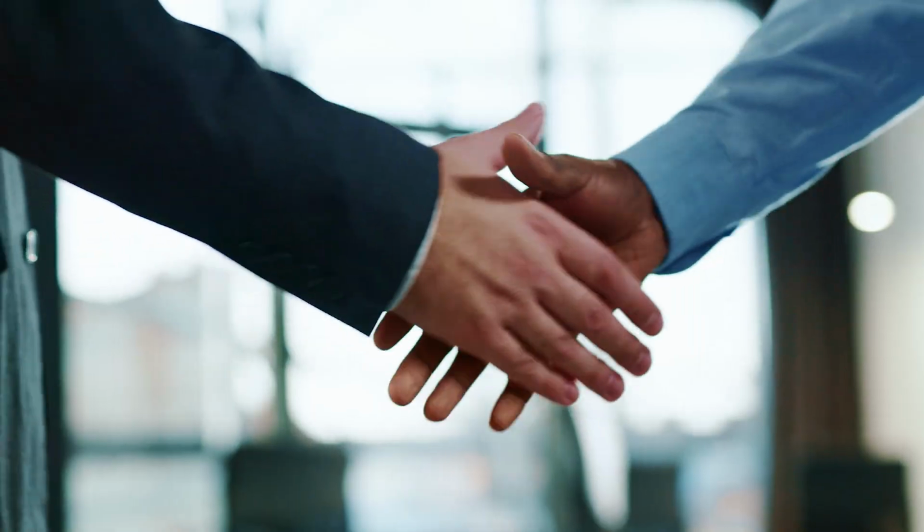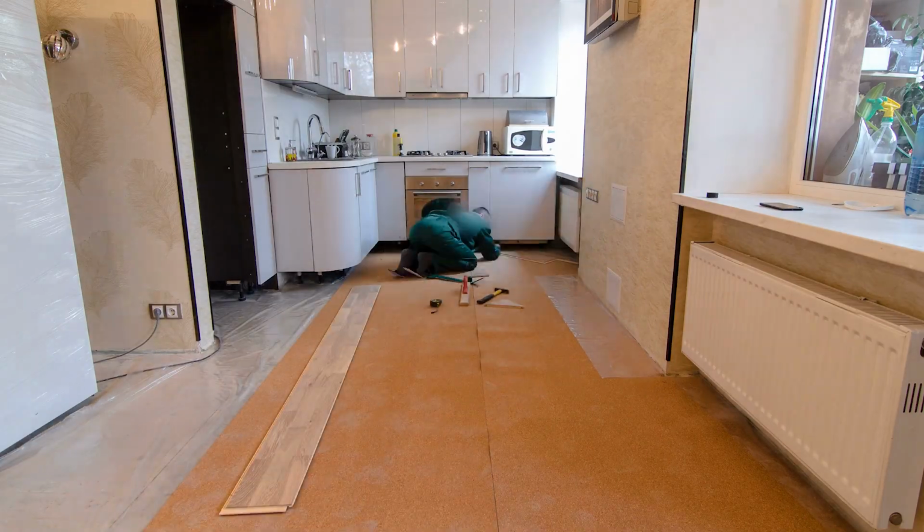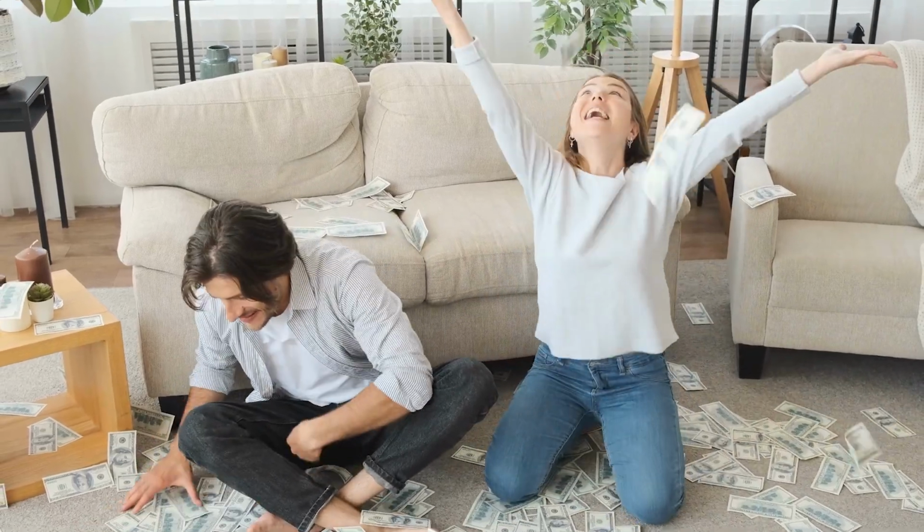Flipping is not what they make it always on TV, where you see that the investor buys it for $250,000, they put in $50,000, they sell it for $400,000, and they're making $150,000 in profit. That would be great if it worked that way. But there's other costs that come into account when you're flipping properties.